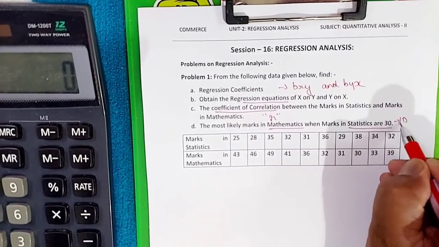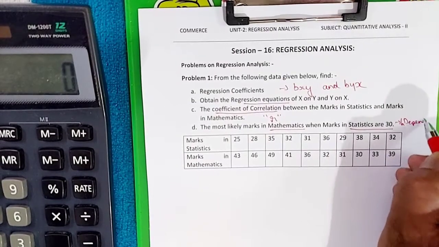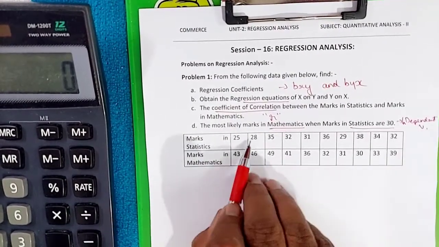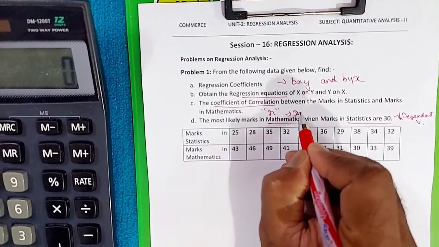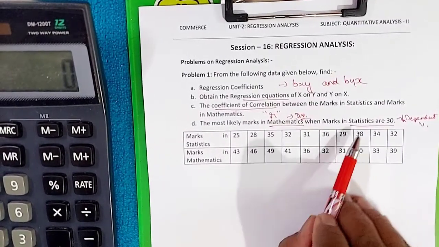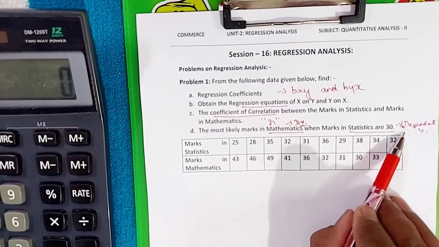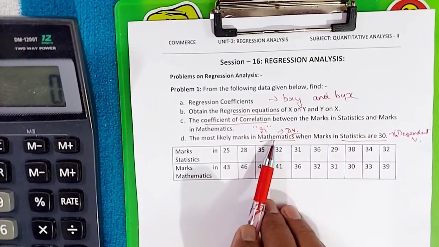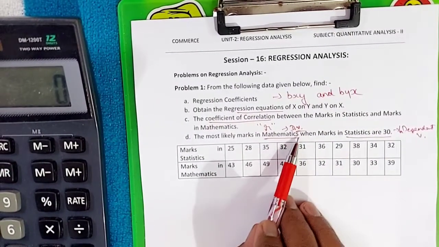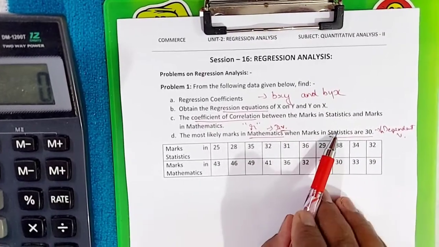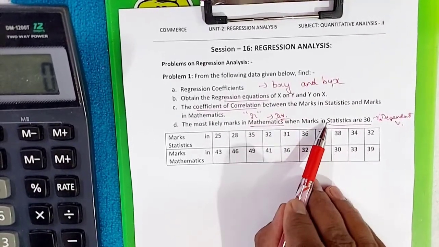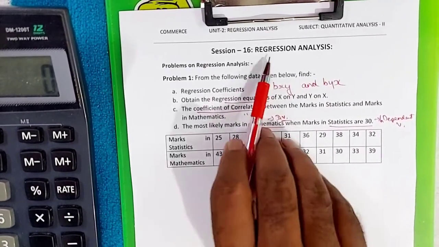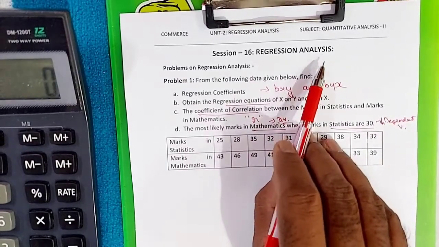This is the independent variable and mathematics will be the dependent variable. So for a small change in the marks of statistics, we are going to find out the impact on marks in mathematics. This identification of the relationship is nothing but regression analysis.